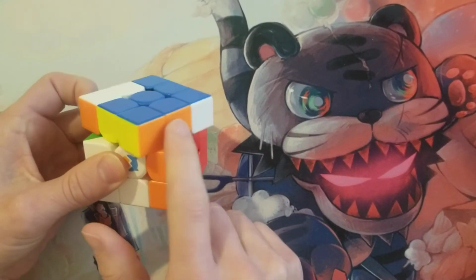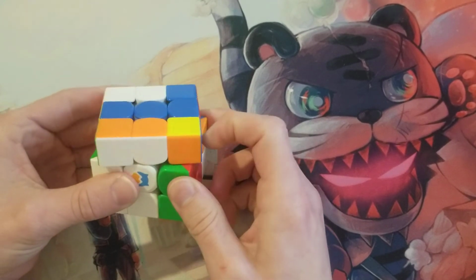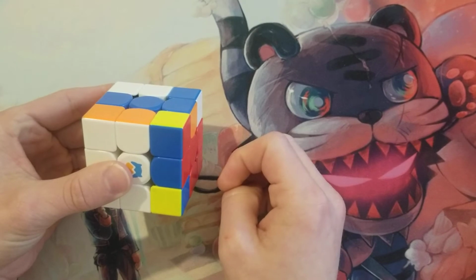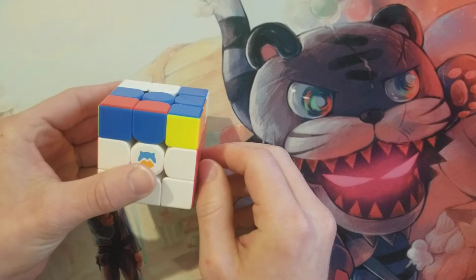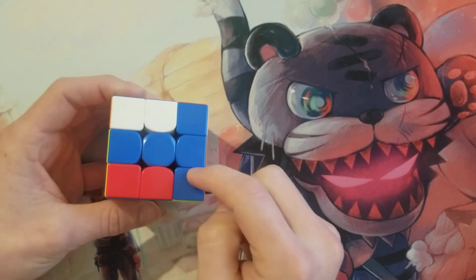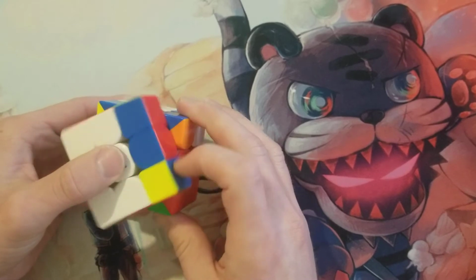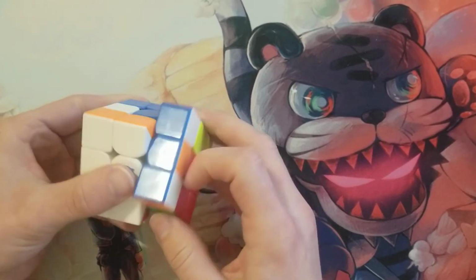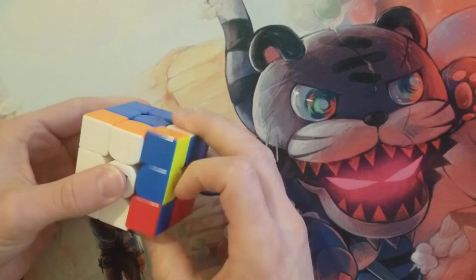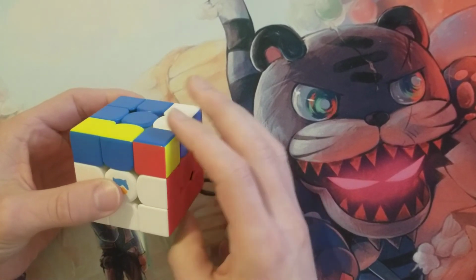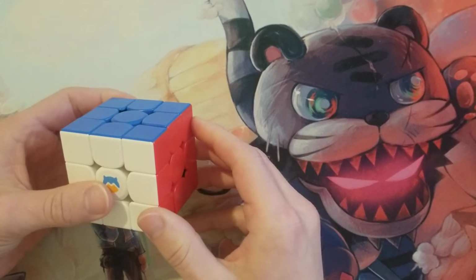Then you're going to move the top layer, which is a U prime, and you're going to take that pair right back out. Then you're going to undo your F turn. That is the first part. Notice how it makes this little T shape. So if I were to keep doing it again, like that, and if I did it one more time, we get to this shape. If I do it again, I'm back to where I started.